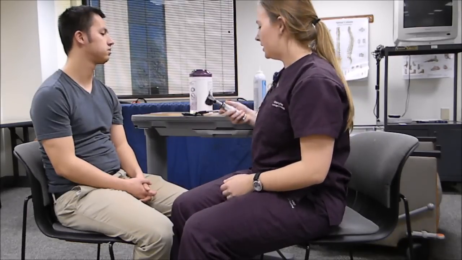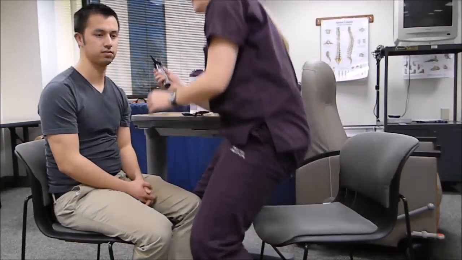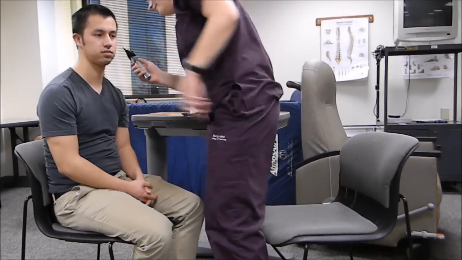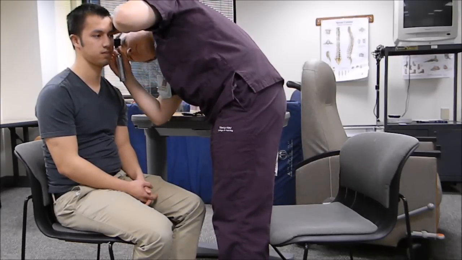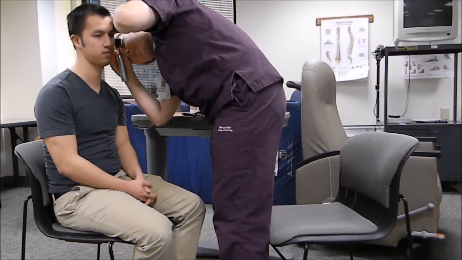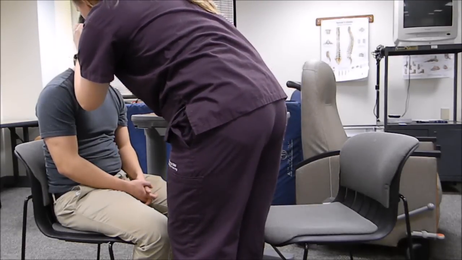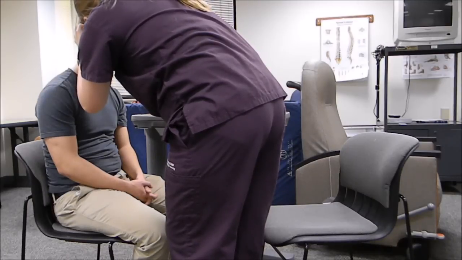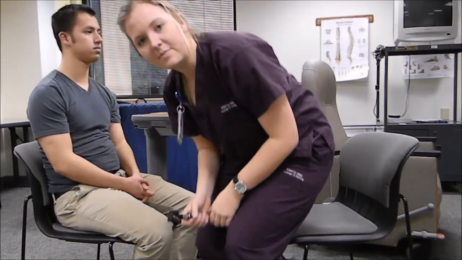I'm going to use my otoscope to inspect the inner ear. Look at the canal, the tympanic membrane that way.